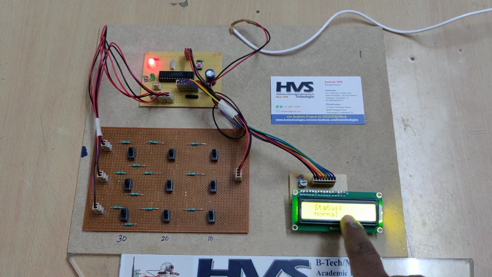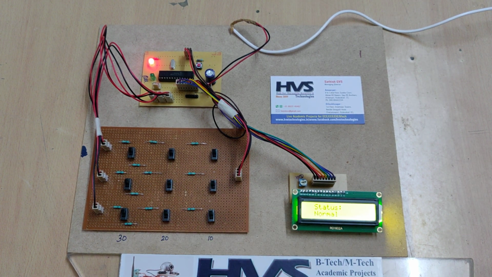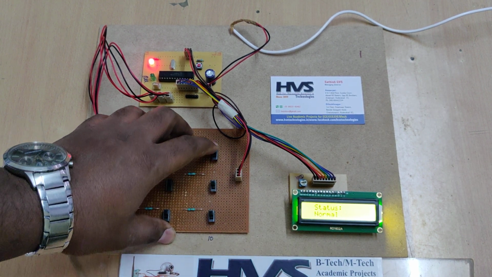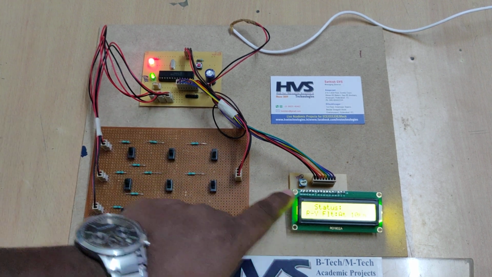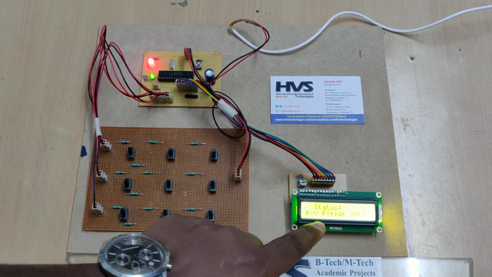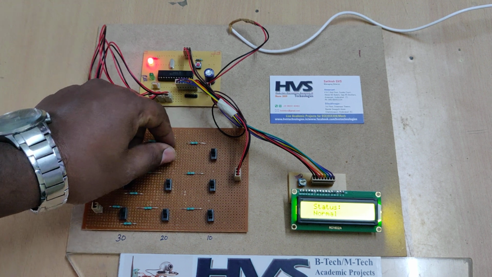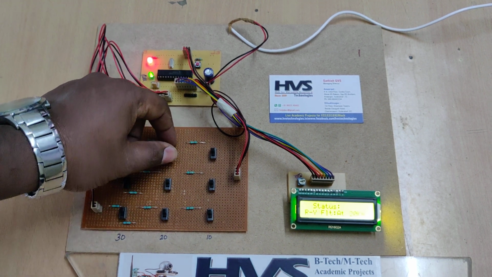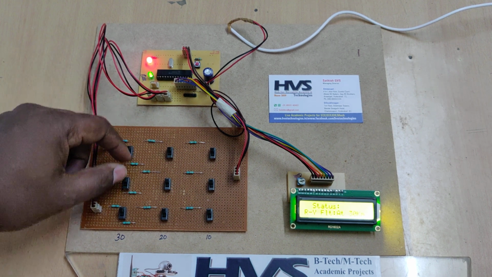Initially the welcome message will be displayed. As there is no short circuit from this PCB, the status is normal. Whenever a short circuit happens, then R to Y, this is the R to Y connection, and Y to B and B to R. So at 10 kilometers, and it is normal again. Here it is 20 kilometers R to Y, and again R to Y fault at 30 kilometers.